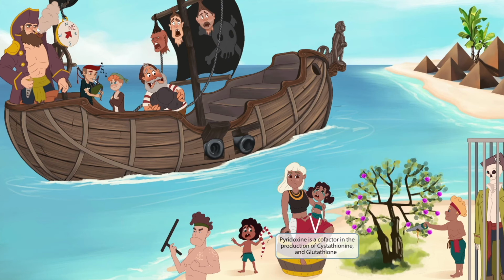This crying child with a cyst on her thigh and glute on mom's thigh should help you remember that pyridoxine is a cofactor in the production of cystathionine and glutathione. Now let's turn our focus to things that can cause pyridoxine deficiency.